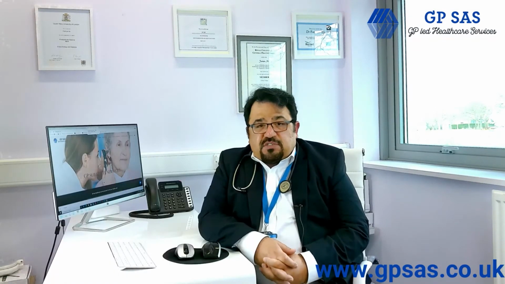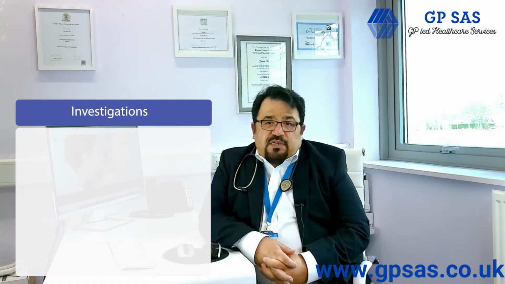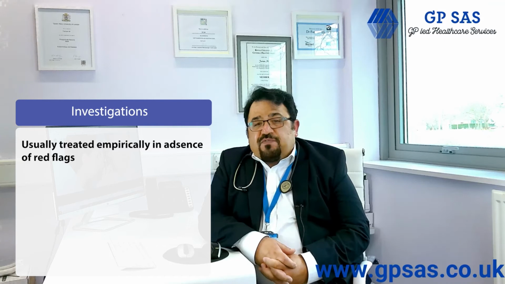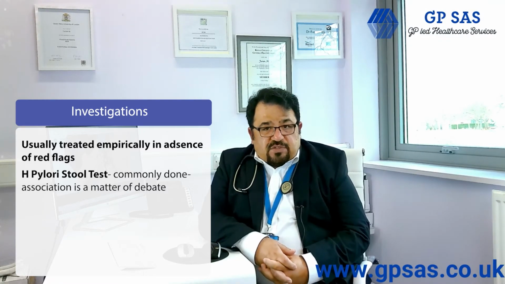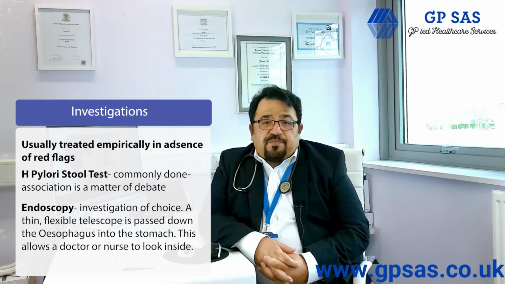So what investigations? Usually it is treated empirically in the absence of any red flag signs. An H. pylori stool test is performed. This is commonly done in general practice. However, as we discussed earlier, the association is a matter of debate. Endoscopy remains the gold standard. This is a thin, flexible telescope that is passed through the esophagus into the stomach. This allows the clinician to look inside, directly in the stomach.